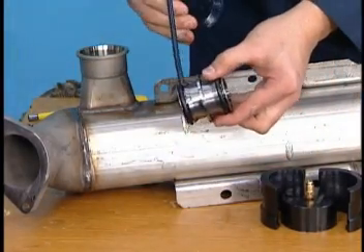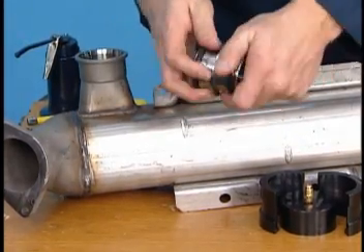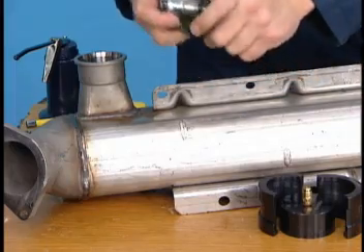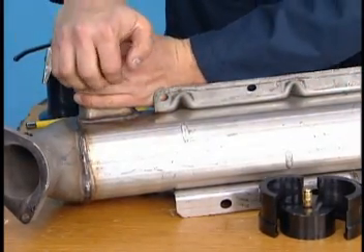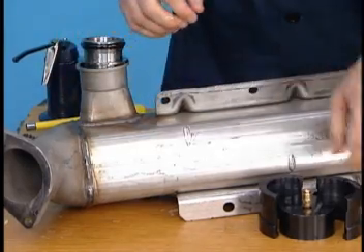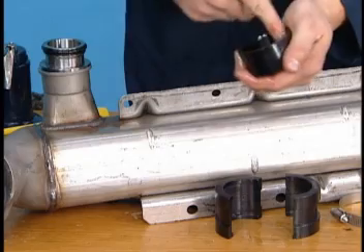Install the collet and cap over the pipe coupling and coolant outlet, and secure with the provided hose clamp.